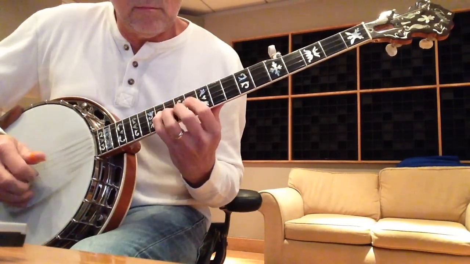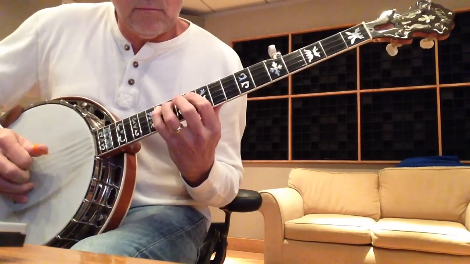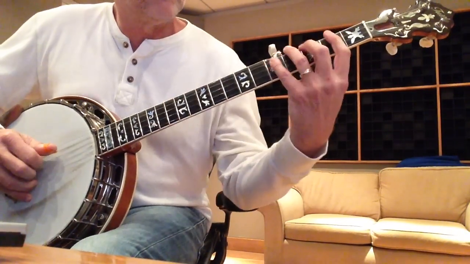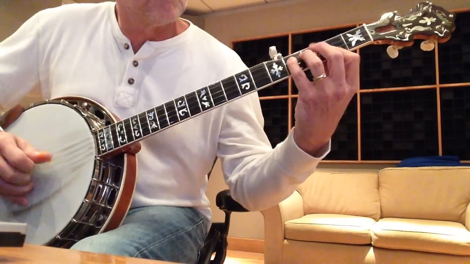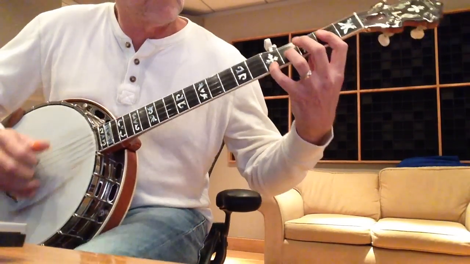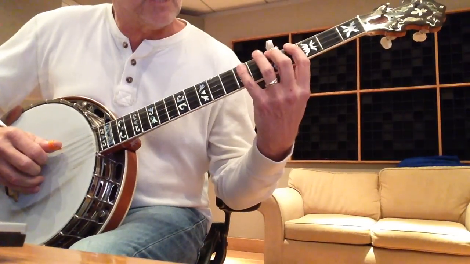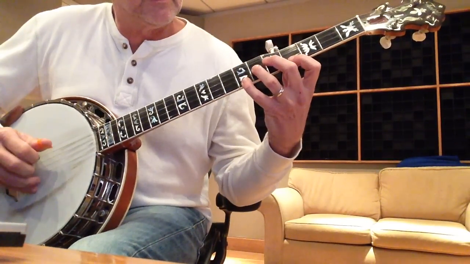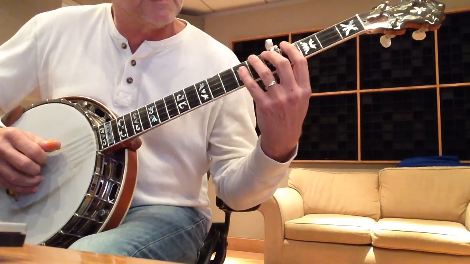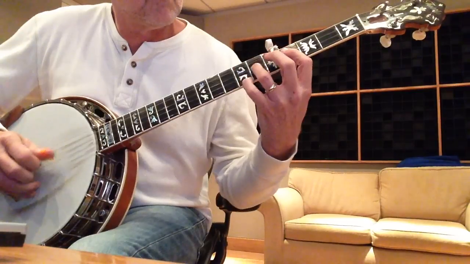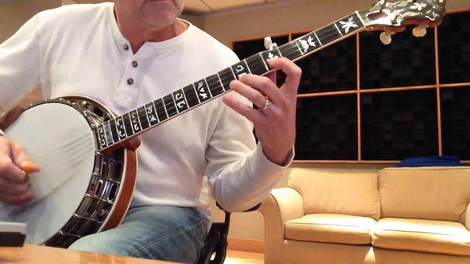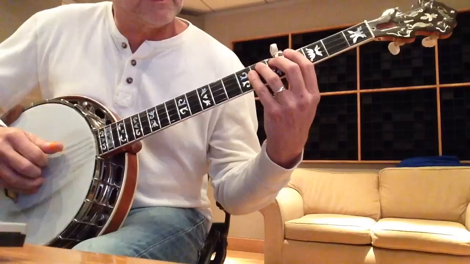Here's your A. So you've got this pentatonic shape turning into this, right? And then this pentatonic shape turning into this. Well, I changed it a bit. I changed the fingering because it lays out better. I play it like this instead of like this.